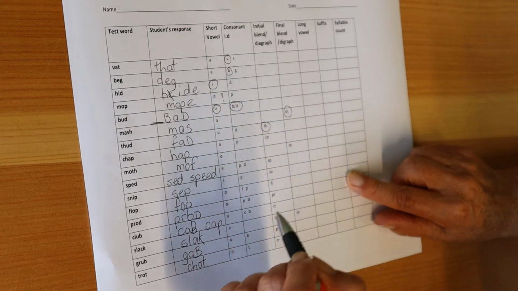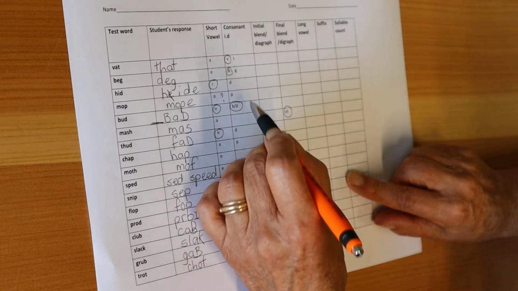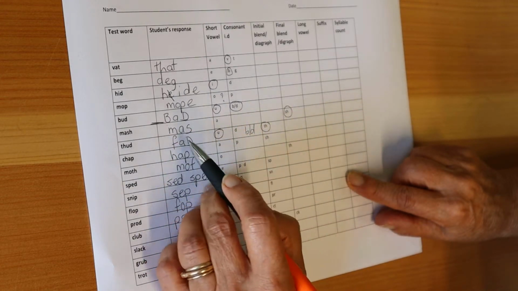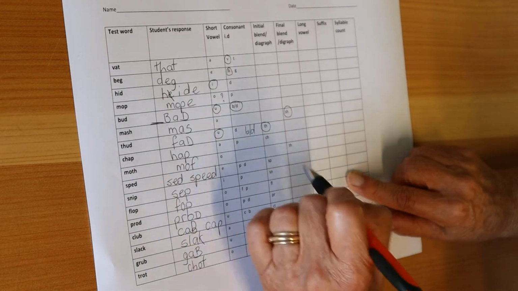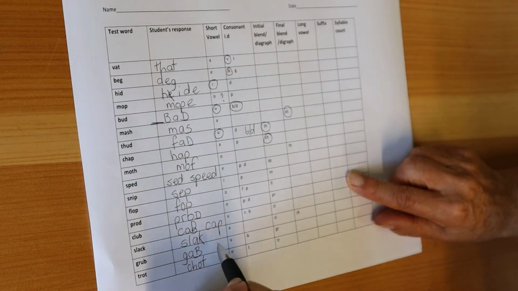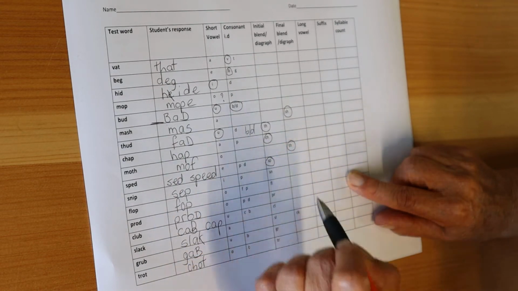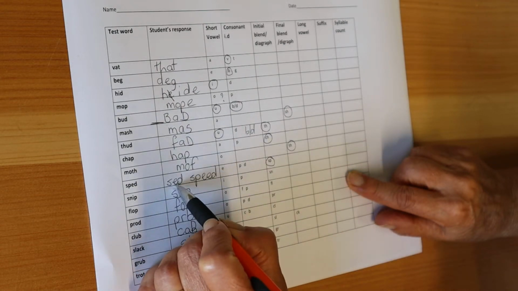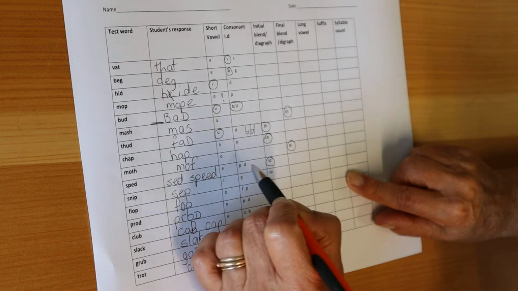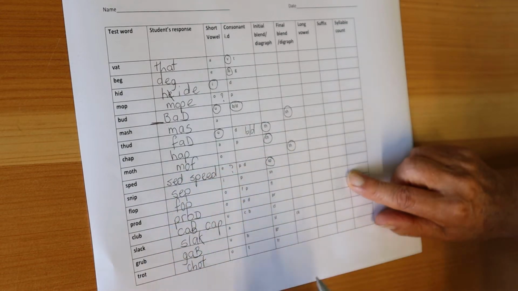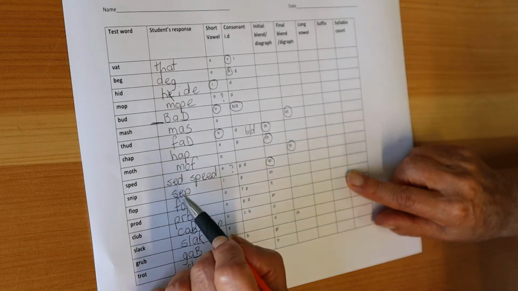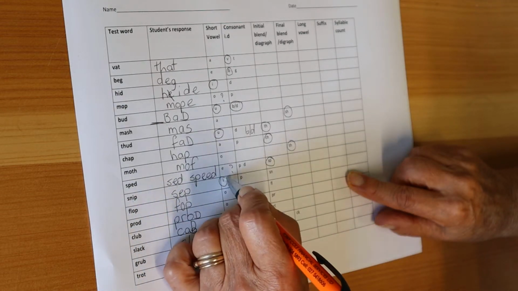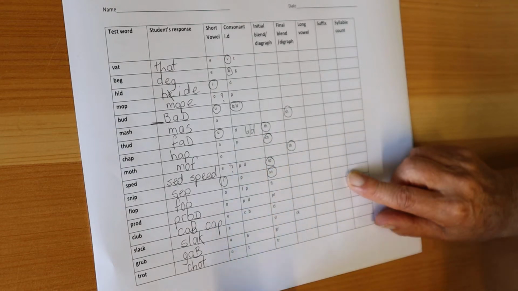Here again, we haven't got that, we haven't got that, and we can see that BD confusion coming in here. So the ch is the problem here. The th is the problem here, and hearing both sounds in that blend. And you can see that even though he knows it's an A sound, knowing the difference between A and E is a difficulty. Here again, that A and E confusion, and not hearing both sounds in the blend.